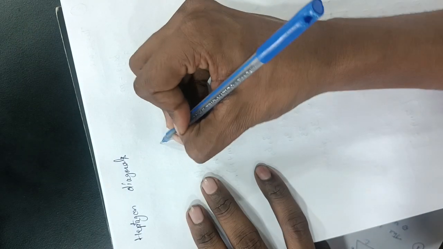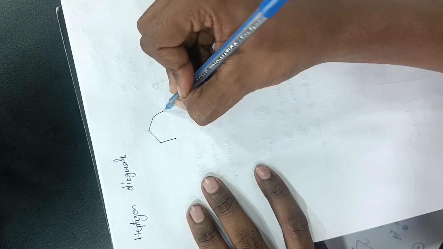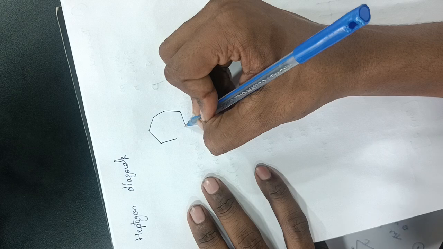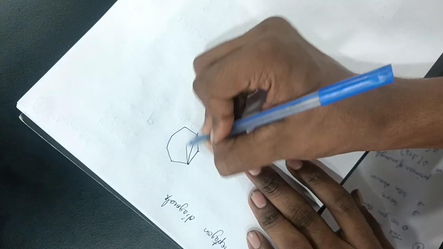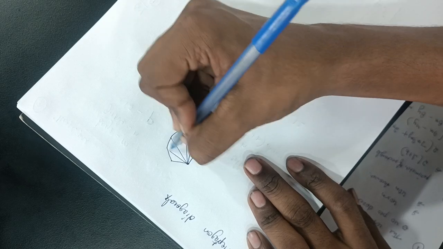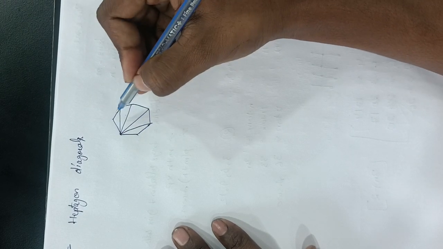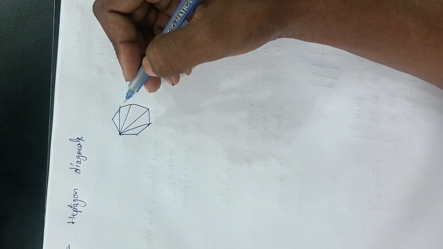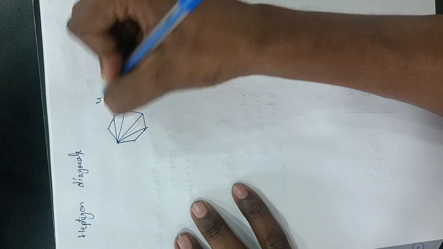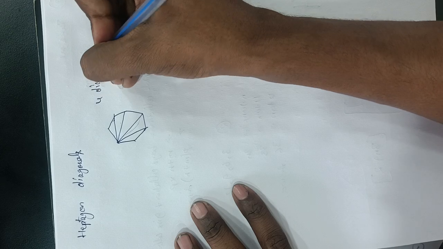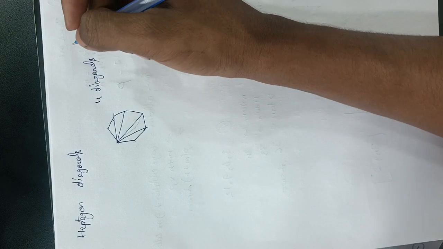I am drawing it over here, heptagon is something like this shape. One, two, three, four. Now from this vertex how many diagonals are drawn? That is 1 2 3 and 4. So 4 diagonals are being drawn from here.